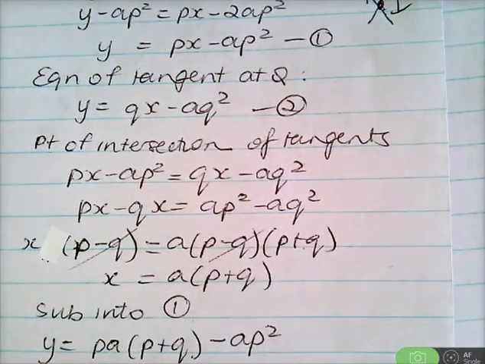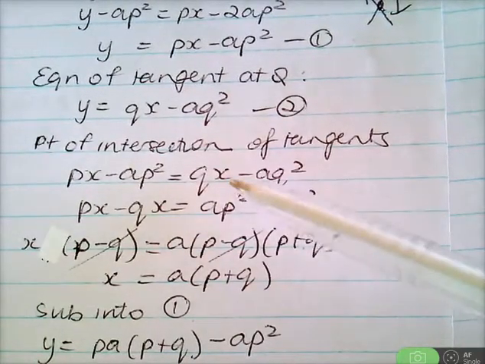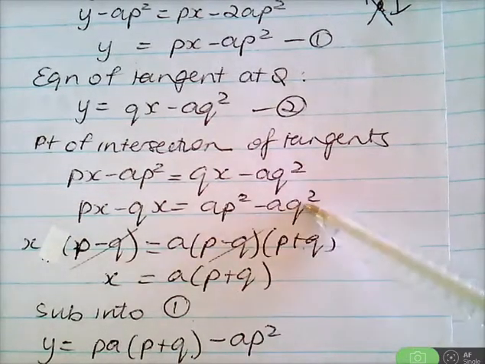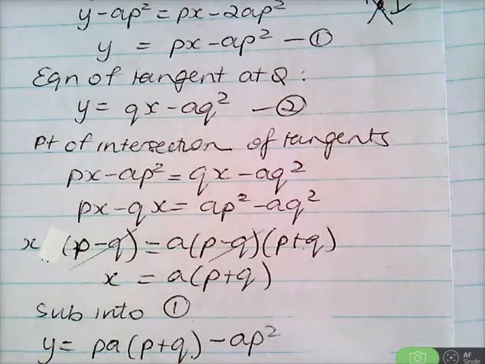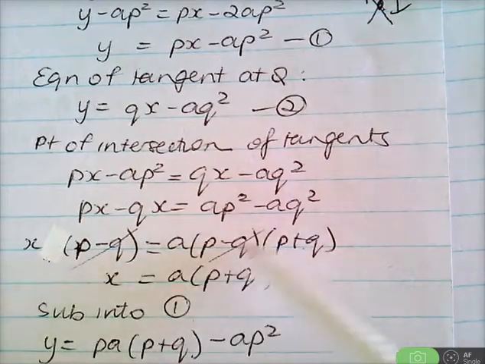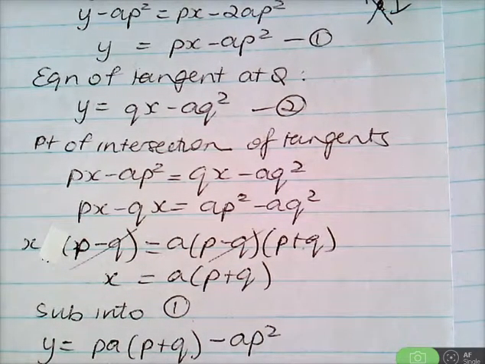So girls, equation 1, equation 2, putting them equal to each other. Because you're trying to solve for x, you take anything with x over to the left, anything without x on the right. Factorize out the x so it appears only once. You shouldn't cross out like that, but I'm really dividing both sides by p minus q. You divide both sides by p minus q, and you will end up with x is a(p plus q). You okay with it?